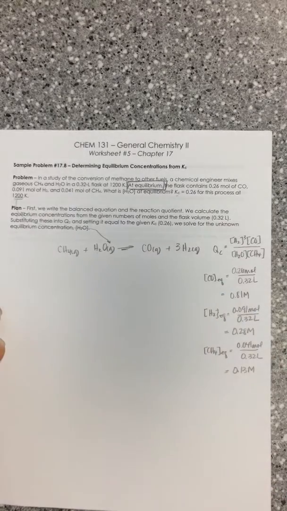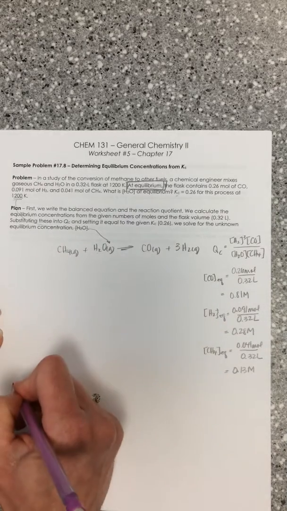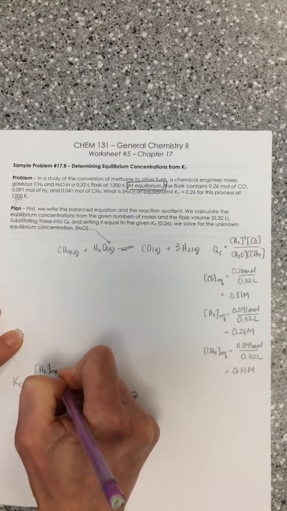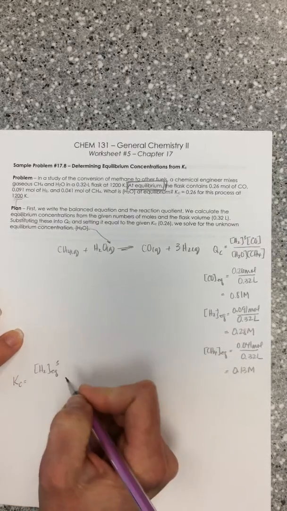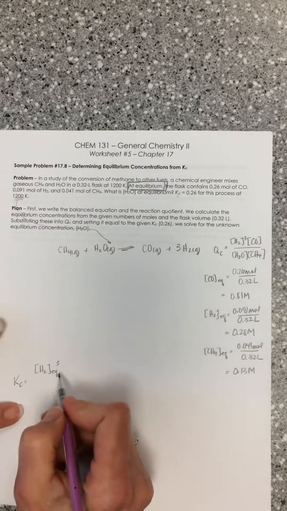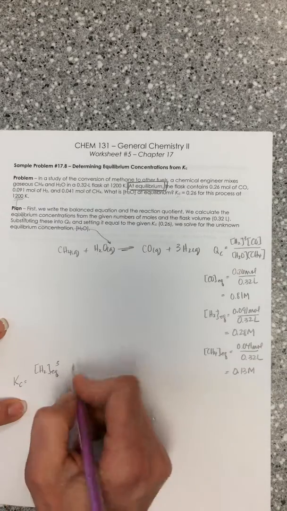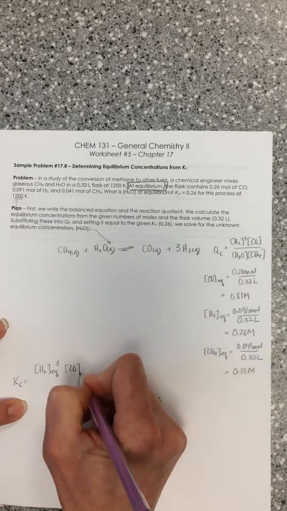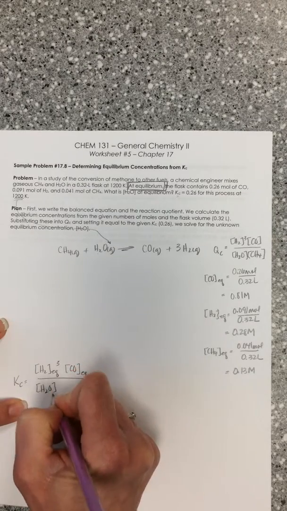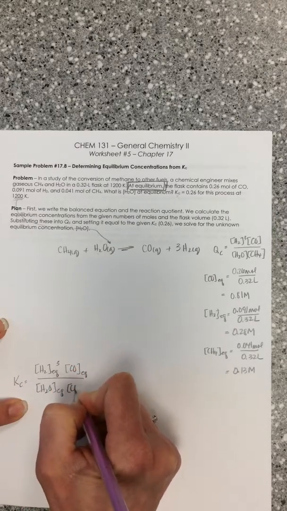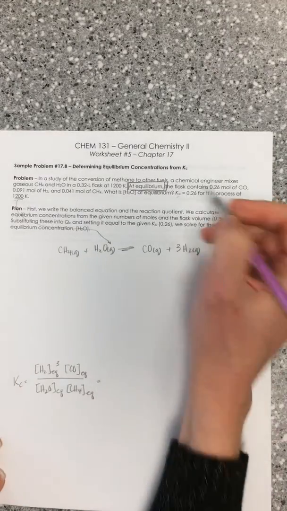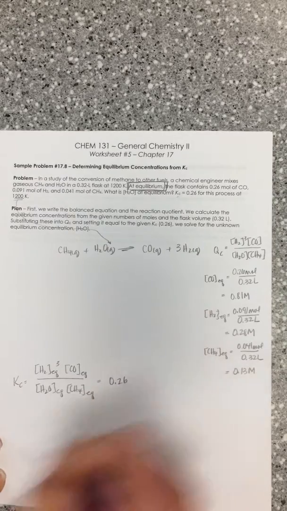All right, this problem is asking us to solve for Kc. So Kc equals the equilibrium concentration of H2 cubed. Oops, I'm sorry, this problem is determining equilibrium concentration. Kc equals the equilibrium concentration of H2 cubed times the equilibrium concentration of CO over the equilibrium concentration of water times the equilibrium concentration of methane. And they tell us for this problem that it's equal to 0.26.